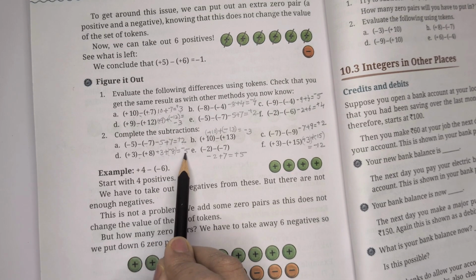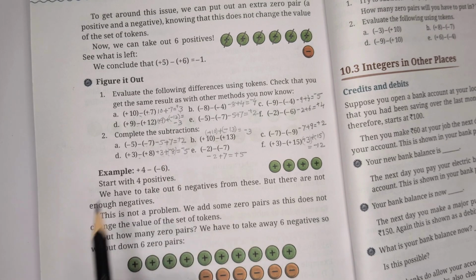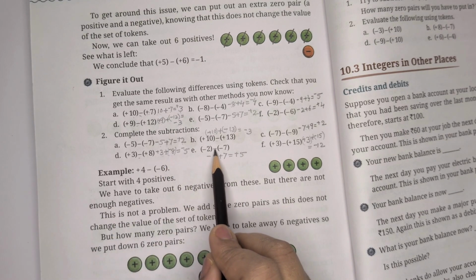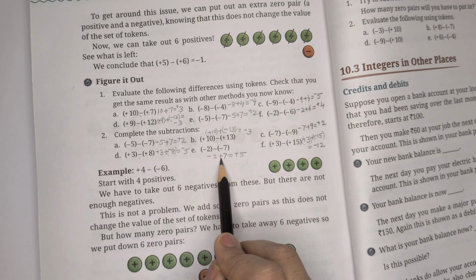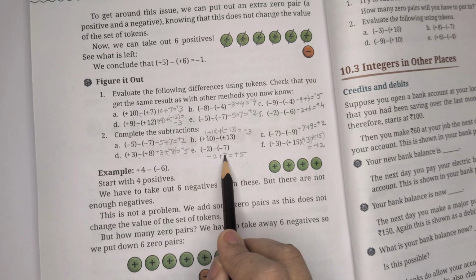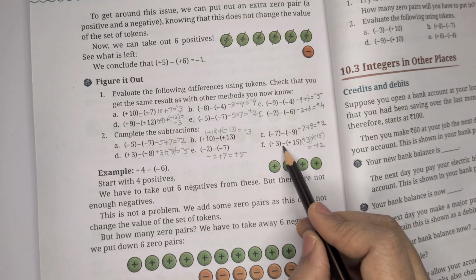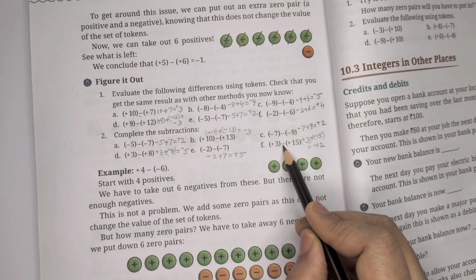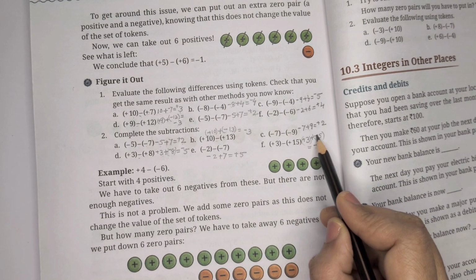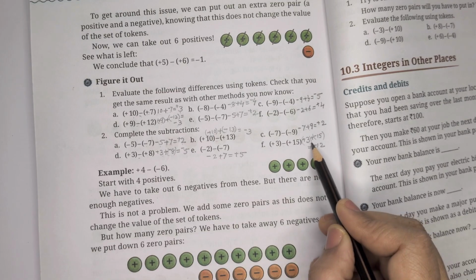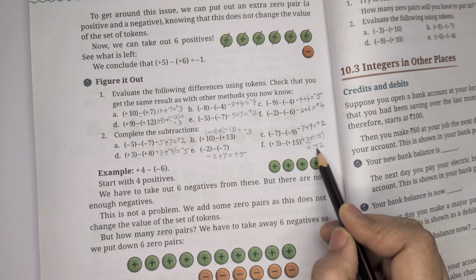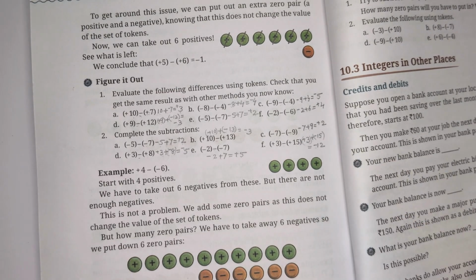Difference between the numbers, that is 5, bigger number sign minus. Here 2 negative signs together, it will become plus. Difference between the numbers 5, bigger number sign is positive. Interchange the sign, subtraction, so it will come plus minus 15. So the difference between the numbers, that is 12, bigger number sign minus.